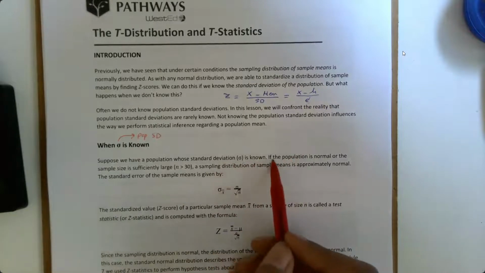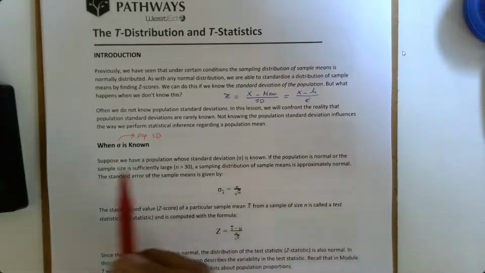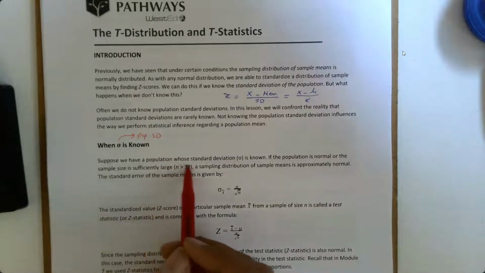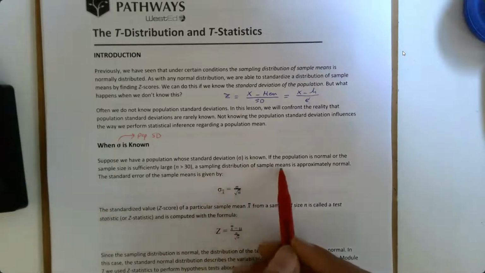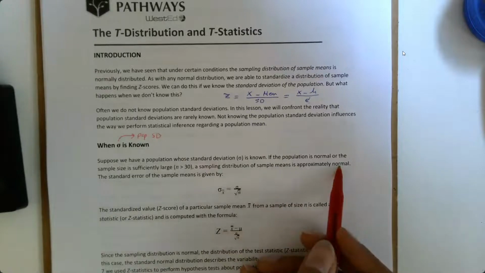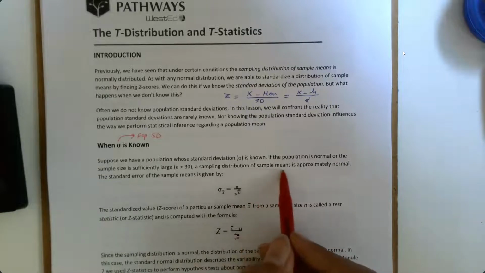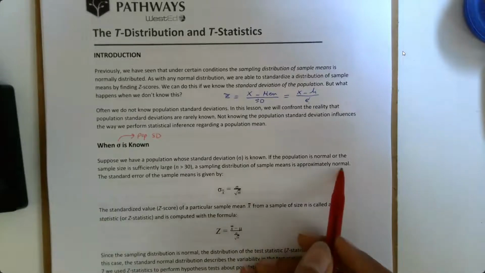If the population is normal or the sample size is large enough, larger than 30, the sampling distribution of sample means is approximately normal. So if we take samples from that population, calculate the means of those samples and construct a new distribution, that distribution is approximately normal.